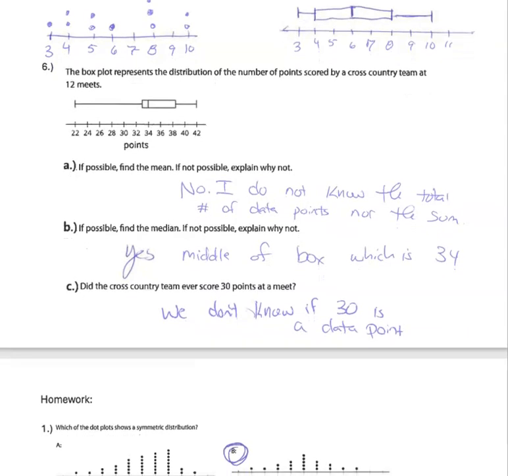And then this last one says the box plot represents the distribution of the number of points scored by a cross-country team at 12 meets. If possible, find the mean. We can't find it because we don't know what the data points are. We don't know what the sum of all of them is, and we don't know how many there are, so we can't divide by that number.